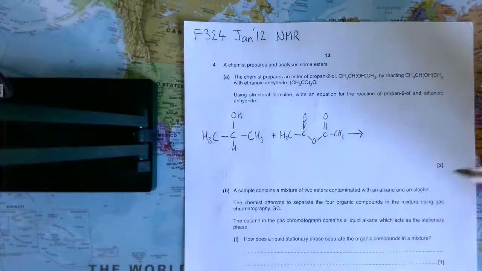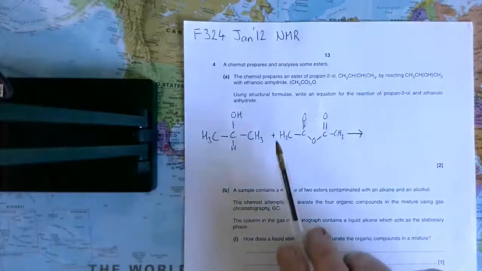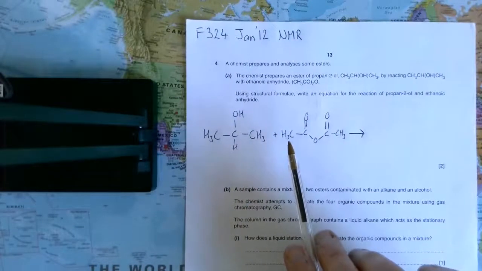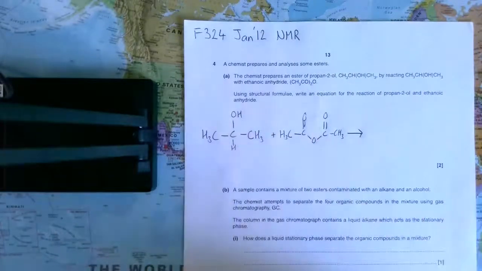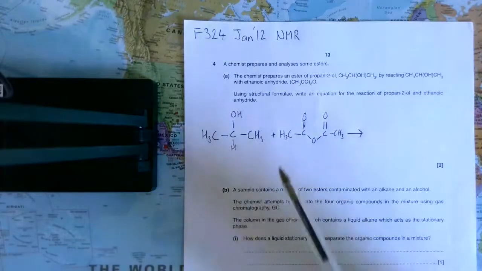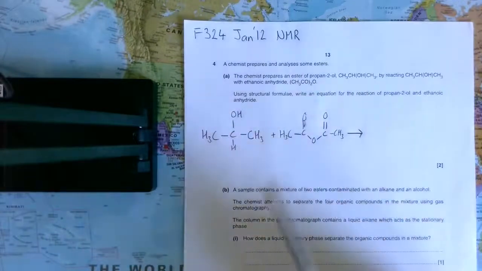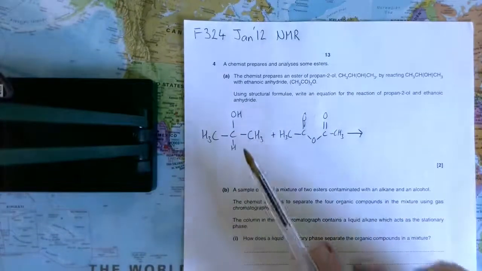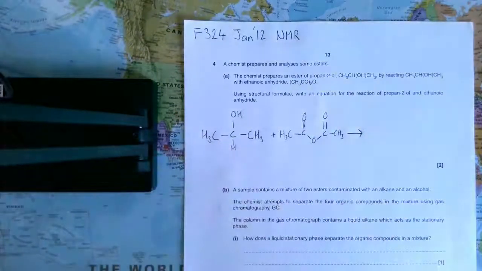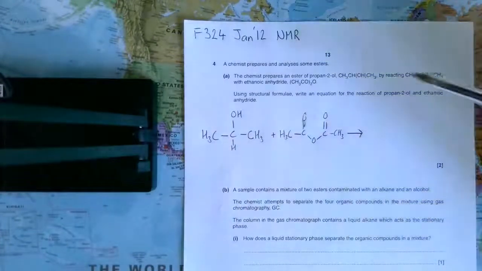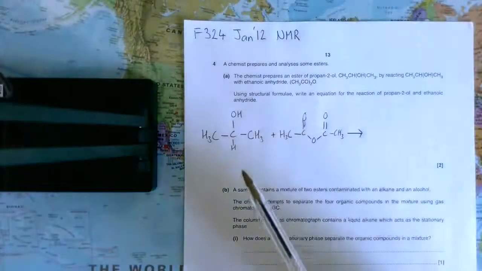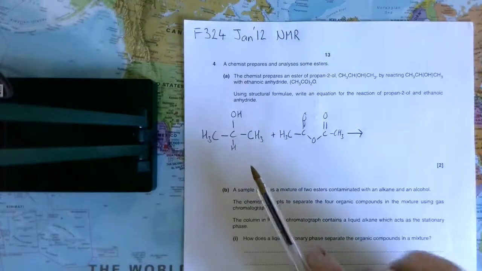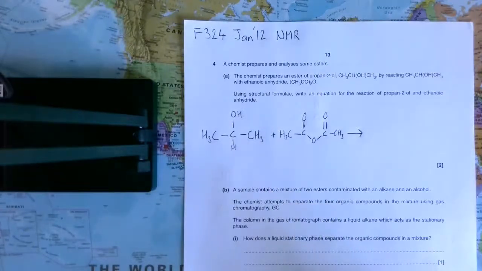Okay, the very first part asks us to work out the products of this reaction we're given and to write an equation. Now, they've given you structural formulae. The very first thing I would always do is to try and draw these out. It's much easier to go wrong when you're using structural formulae. If you've got it drawn out, you hopefully can start to see where the reactions are going to take place.